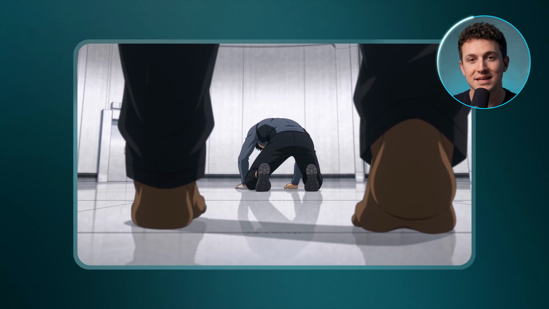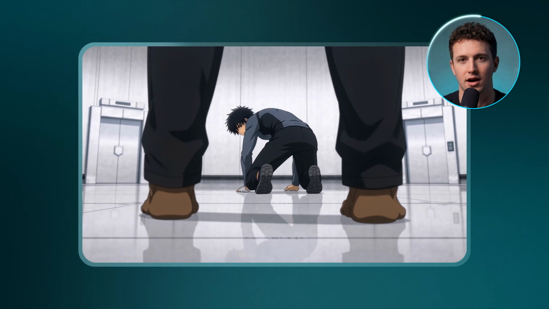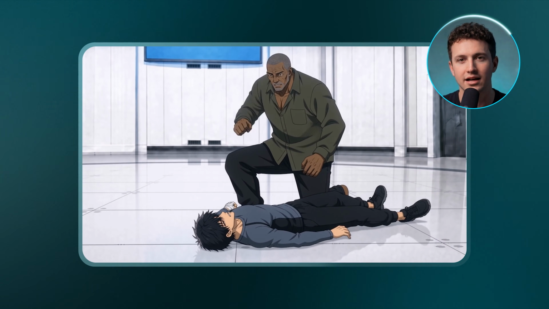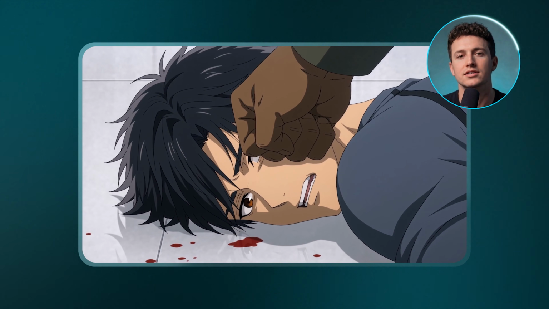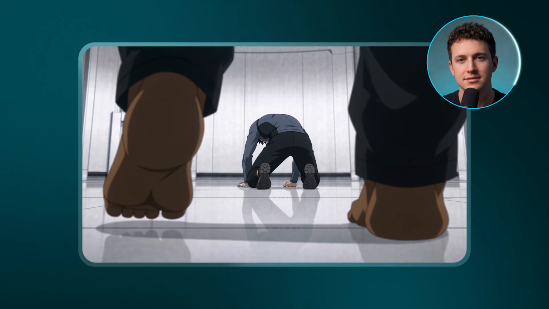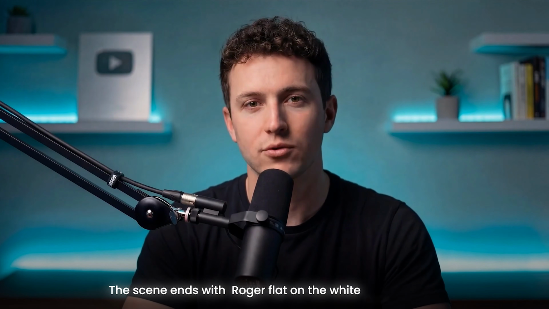As you can see, the fight picks up exactly where the previous shot left off. There is one small continuity issue though. When he first falls, he lands on his back, but in the next shot, he's suddenly lying on his chest. It looks a little strange, but that's easy to fix later in the editing process. The scene ends with Roger flat on the white floor, out cold.